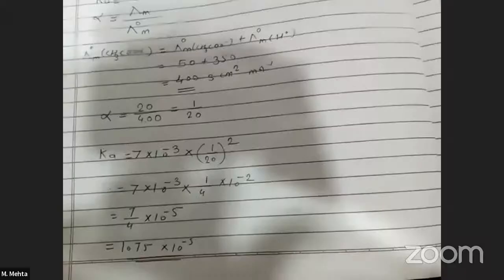So here I can write that equation, E0 of cell is equal to 0.0591 upon n log of Kc.